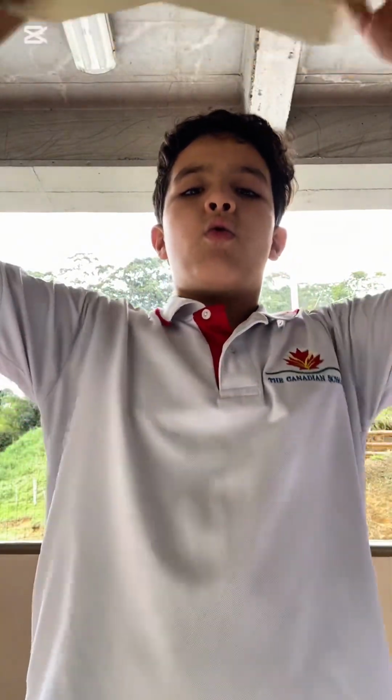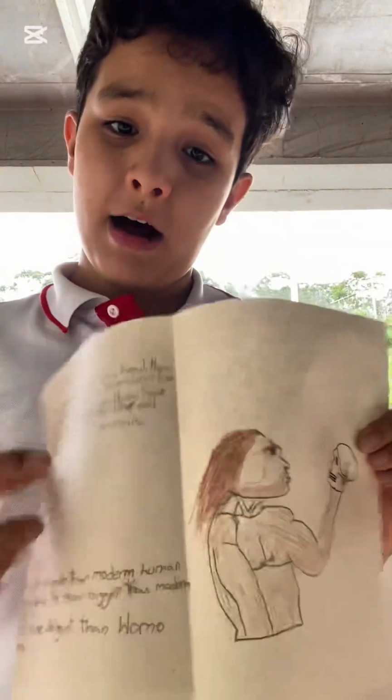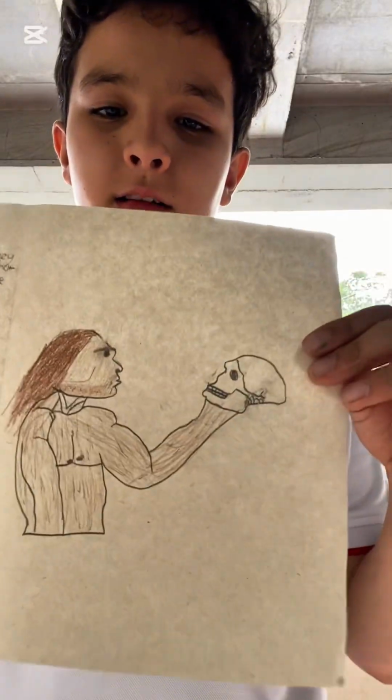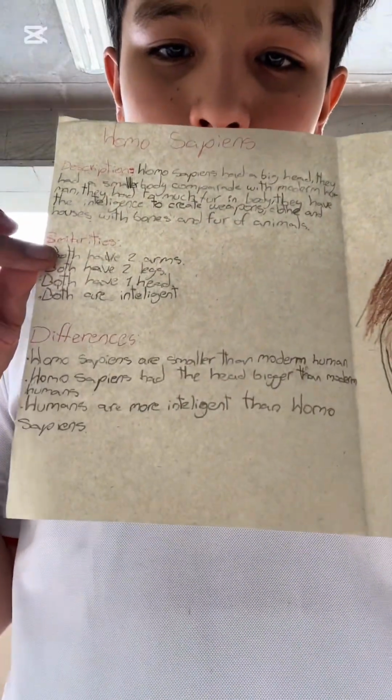So now, I am going to show you a drawing of how they used to look when they were alive and some more of their characteristics.